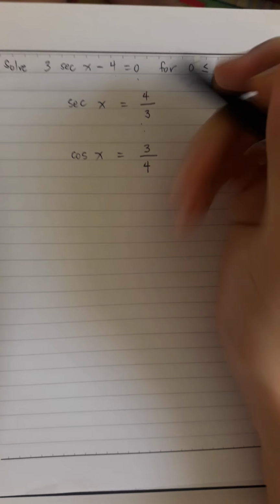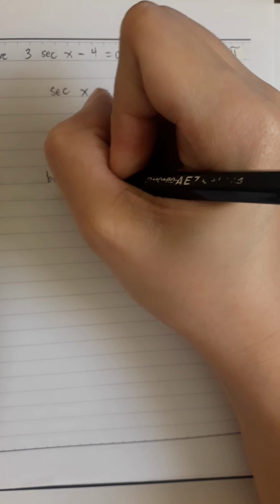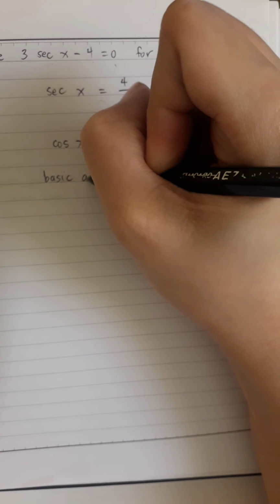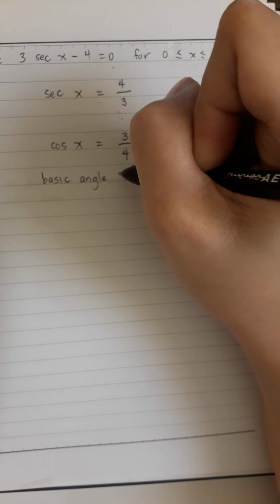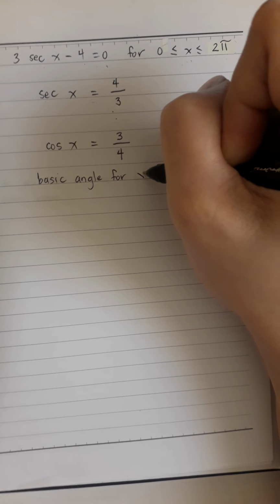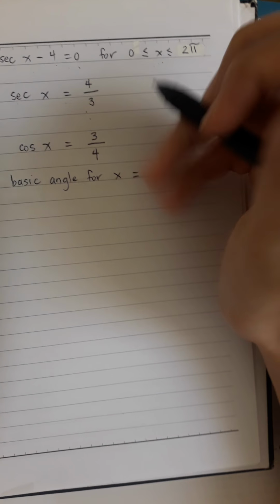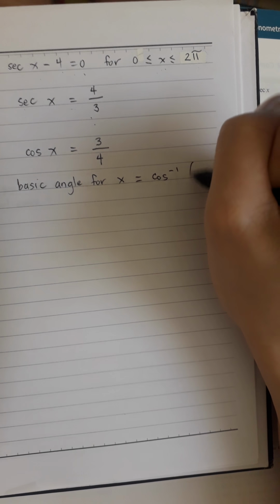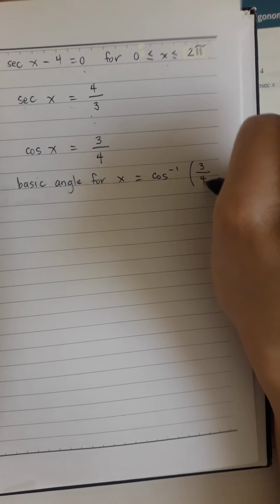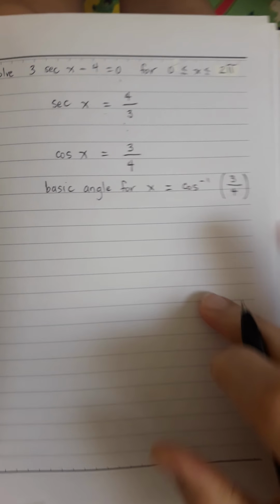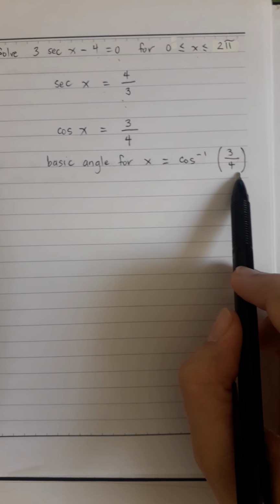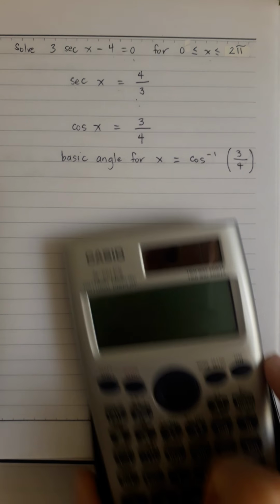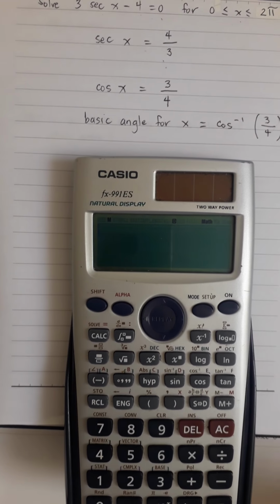From here, we find the basic angle first. The basic angle for x. How do we find the basic angle for x? Shift cosine of 3 over 4. We will use our calculator to get this value. And we have to make sure that the calculator is in radian mode.